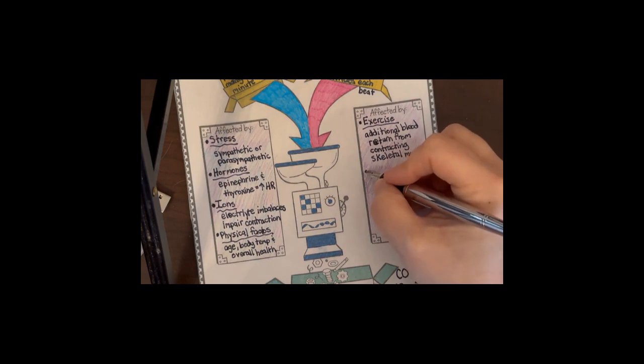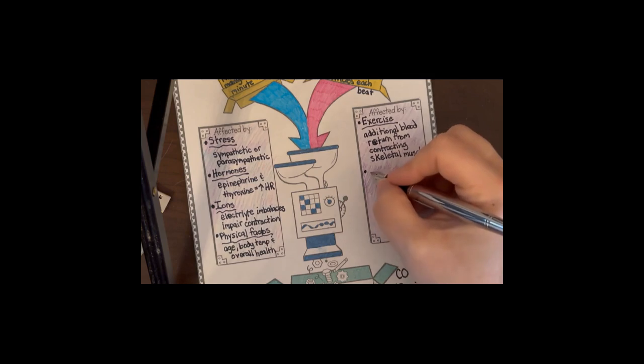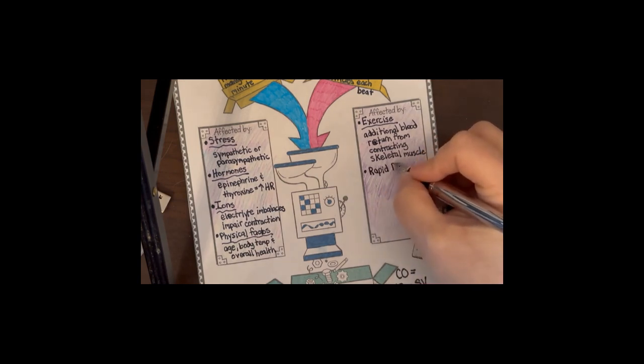The other big factor that is going to play a role in terms of stroke volume is one that hopefully you'll never have to deal with, but it is known as rapid blood loss.